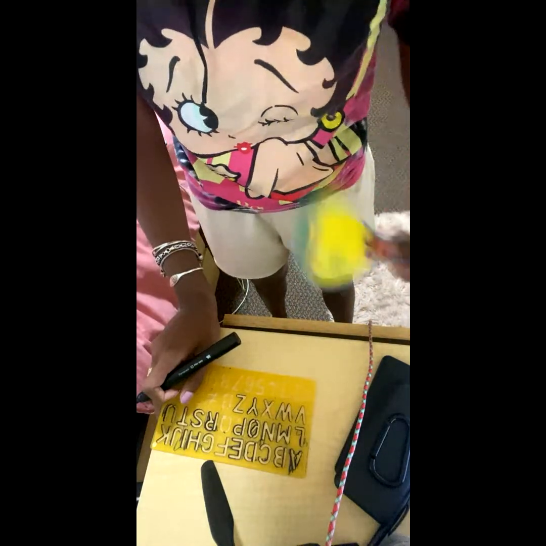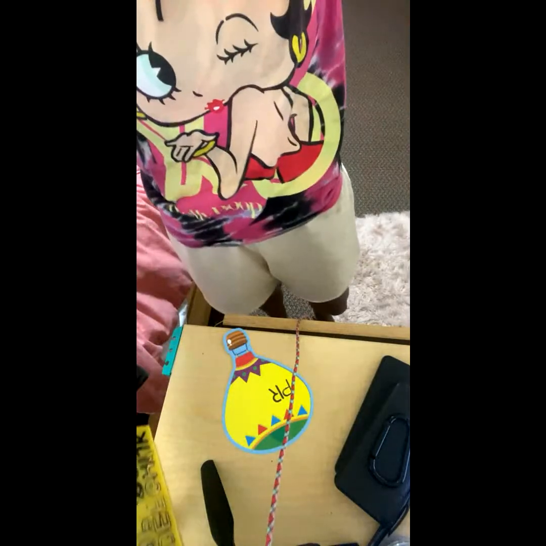Just to dry. And this will be hanging up with blue tape, guys. My hair is falling. My scrunchie came out of my hair, man.